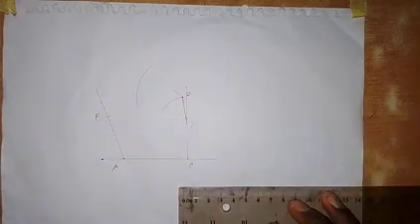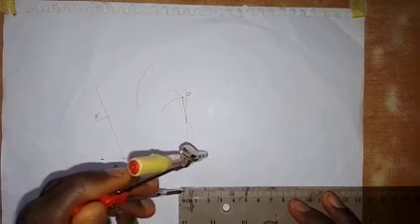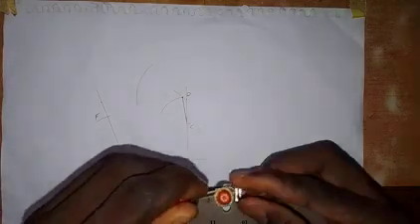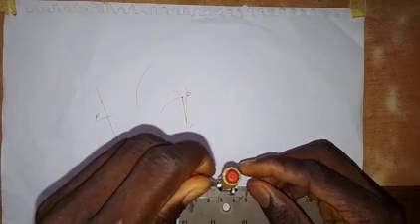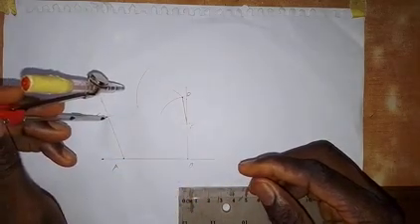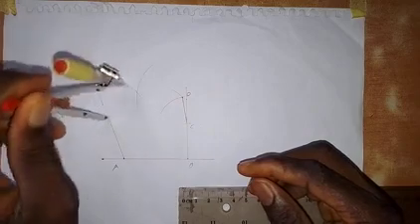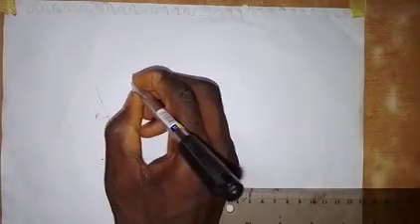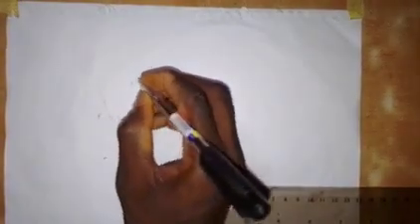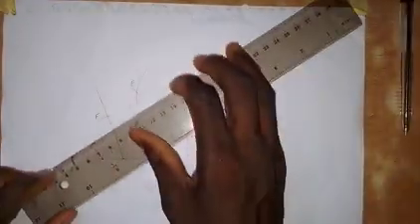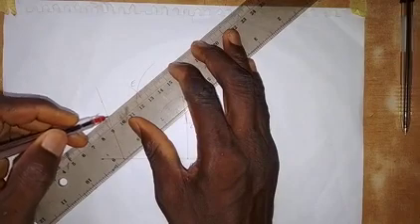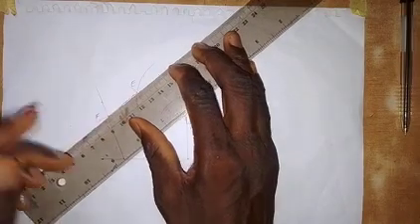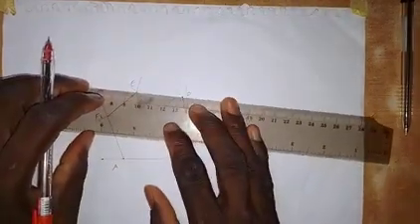The next is for us to get EF. EF is 30 millimeters. So take 30 millimeters on the ruler. We put it at F and we make an arc here. So this is point E. Then we join EF together like this, and we join DE together.